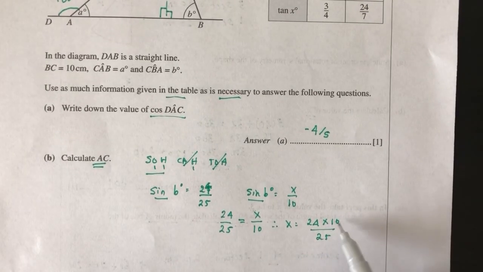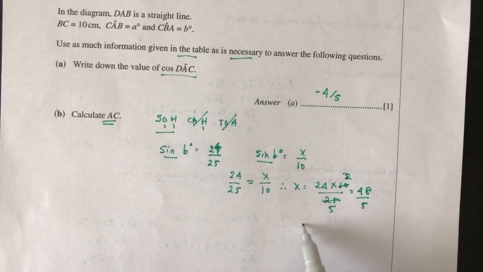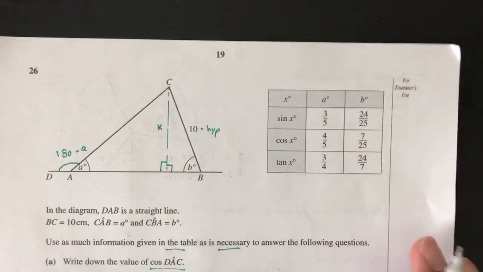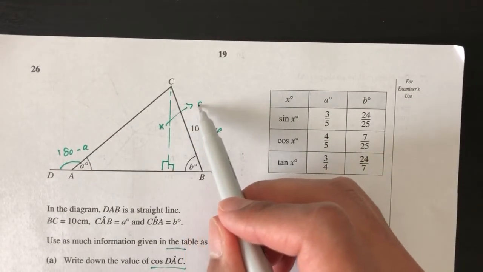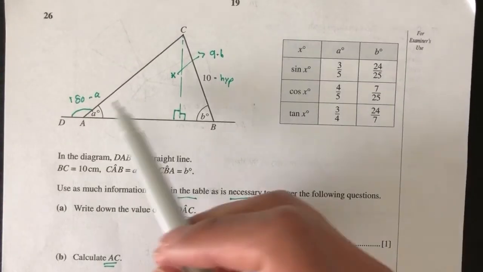So let's try that. We have divided by 5, we have 2, we have 5, that'll be 48 divided by 5, that will be 9.6. So the height here, x, is 9.6. So our question is, we need to find the side of AC.